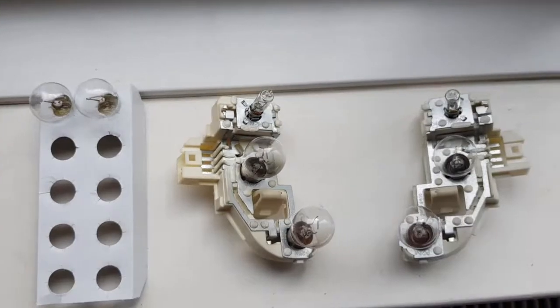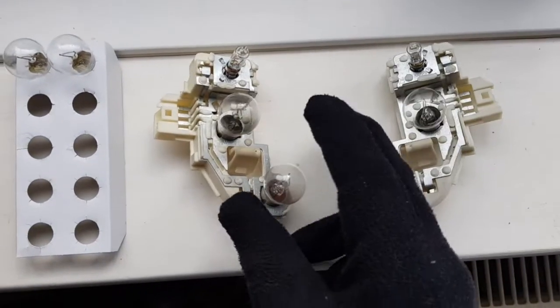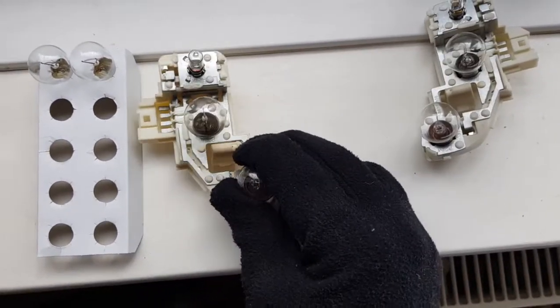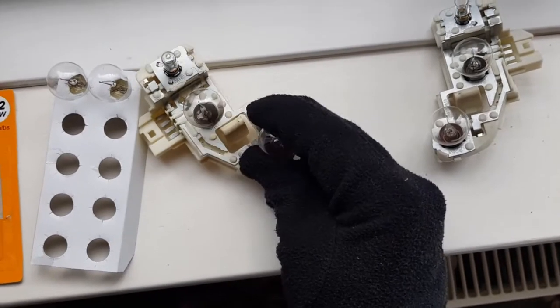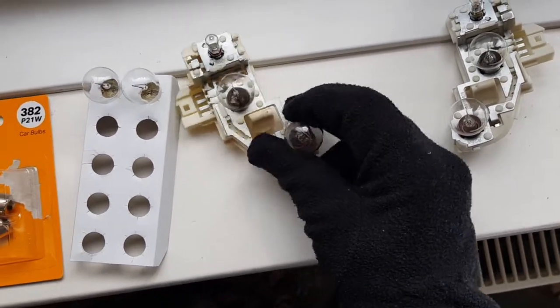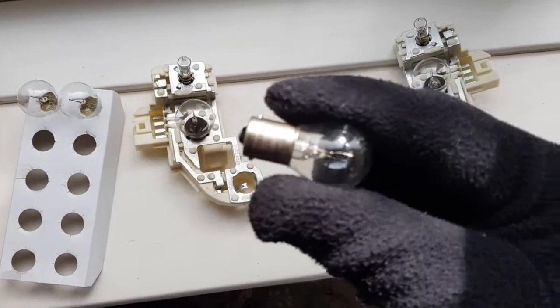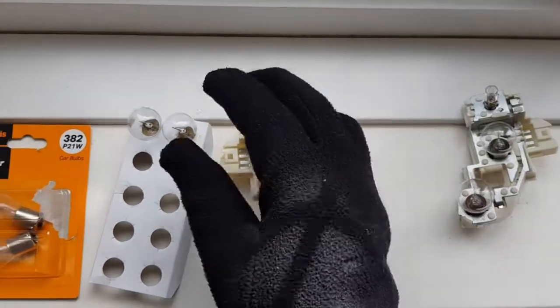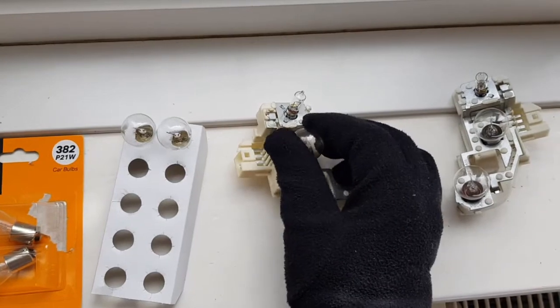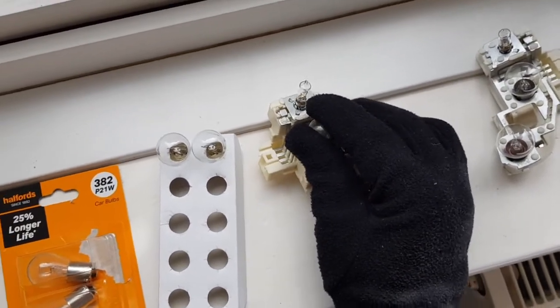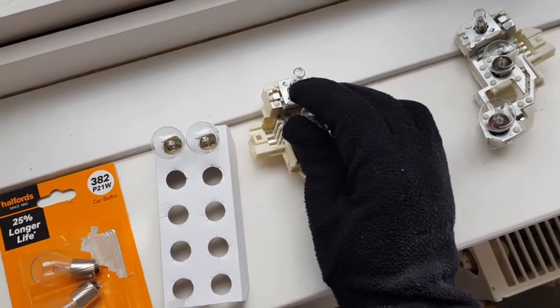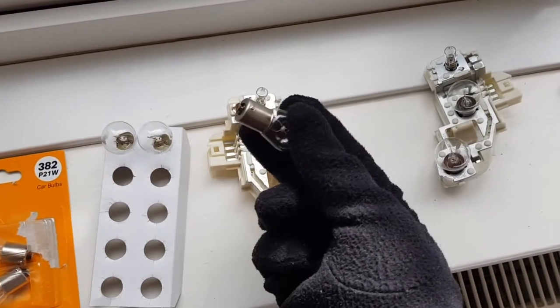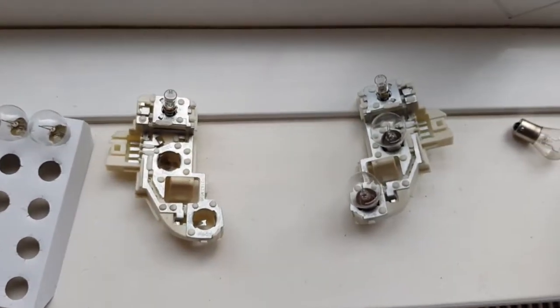And there we have the 4 replacement bulbs. You know the drill. Press the bulb into the center and turn it anti-clockwise to remove it. And in just a moment I'll install all 4 new light bulbs.